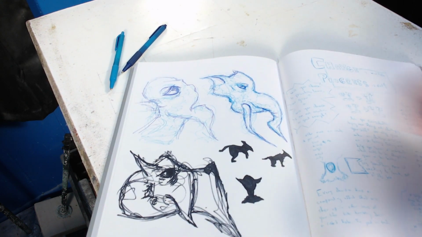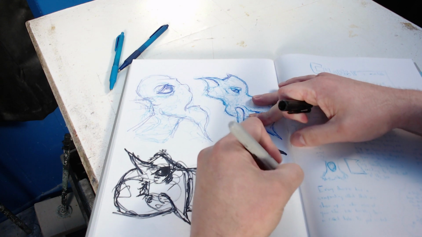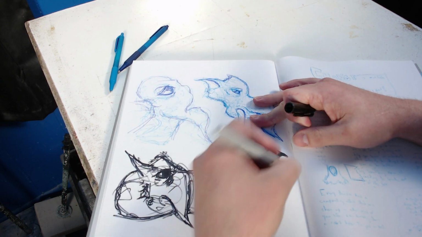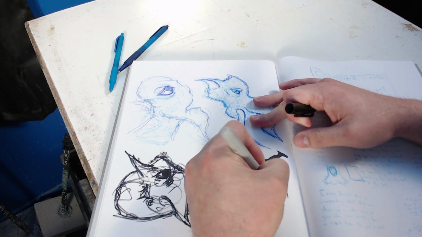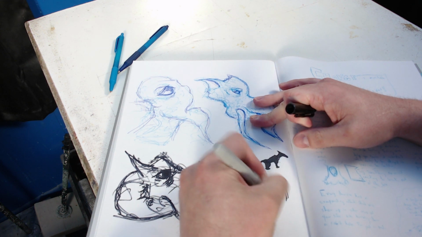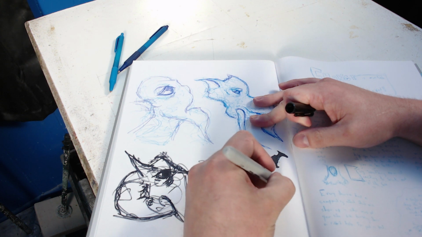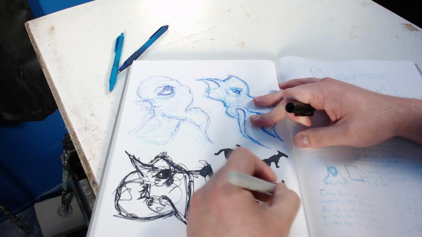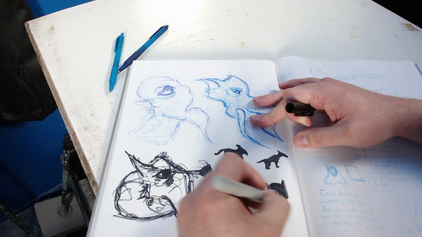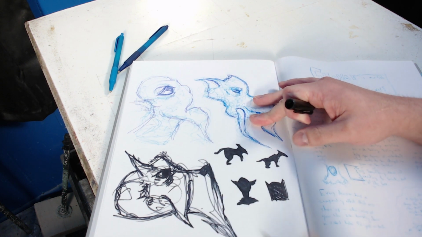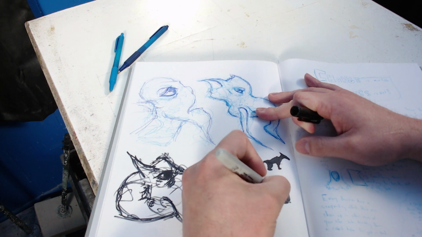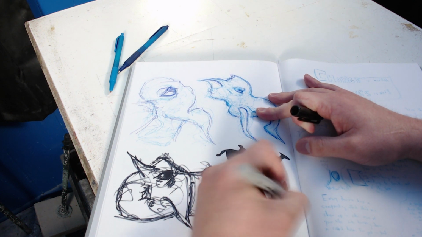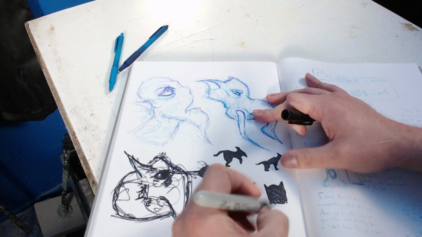Just to share how important a silhouette is, I think the sides are a little bit tall, but you should still be able to understand this is a Batman, and how powerful that silhouette is.